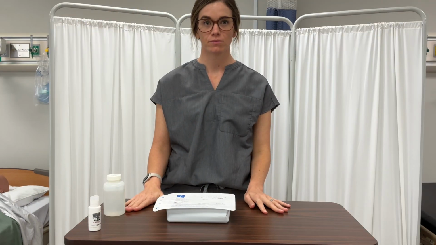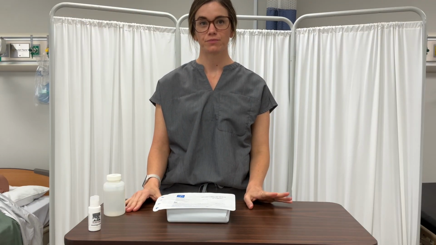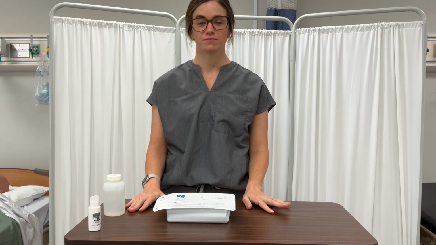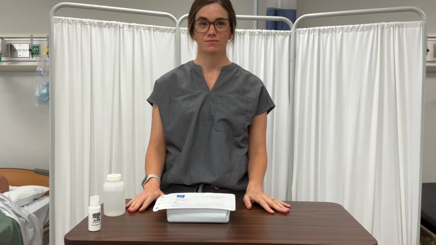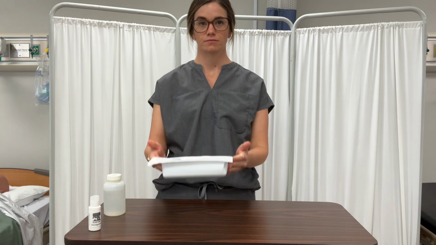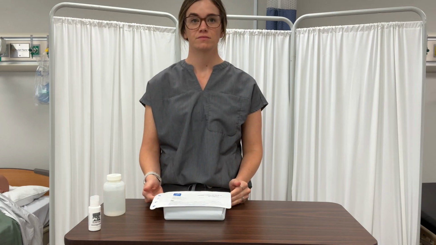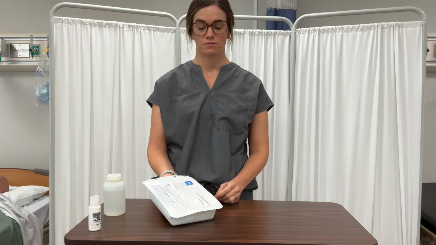Okay, guys, so now we're going to pour sterile solutions into a sterile field. And you can see Miss Ratcliffe has a package in front of her that is a sterile package, and so she's going to show us how we're going to open this up and get it ready.